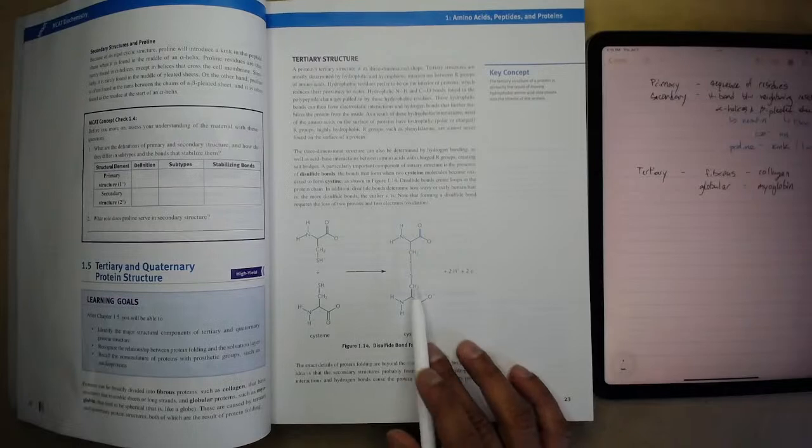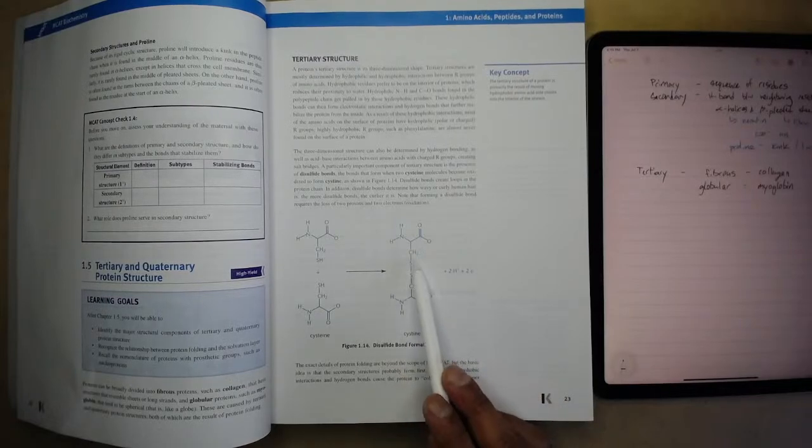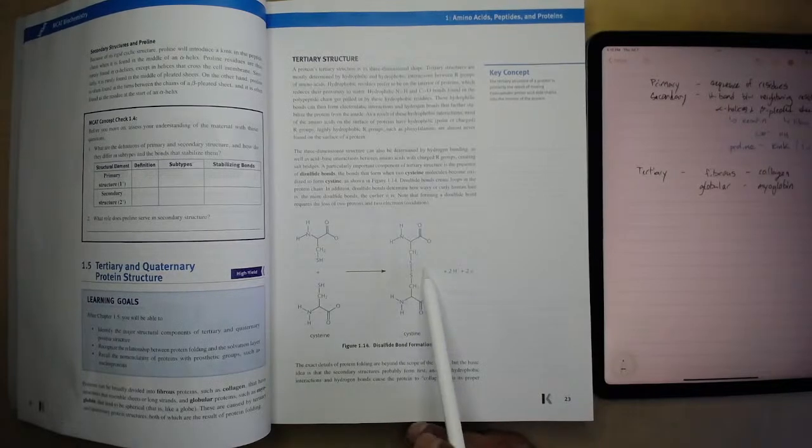Is cysteine important? Should we draw cysteine to cysteine? I think it's just enough to know that disulfide bonds are responsible for loops.